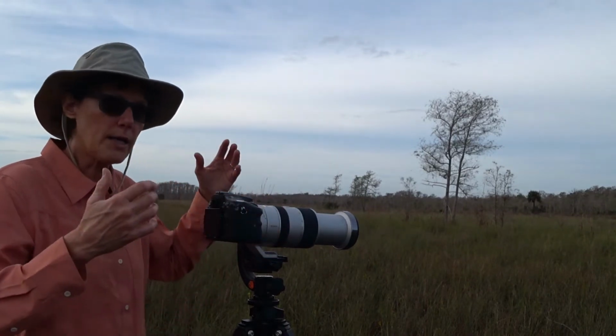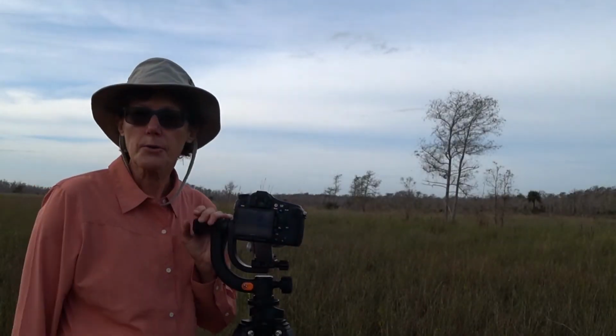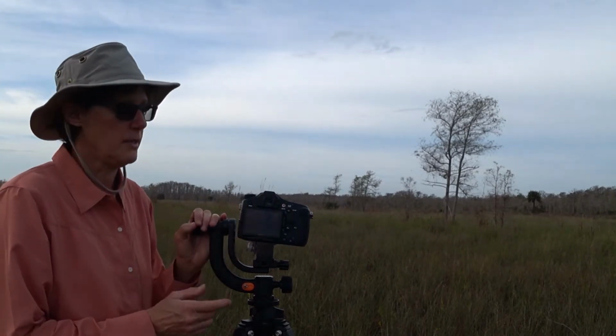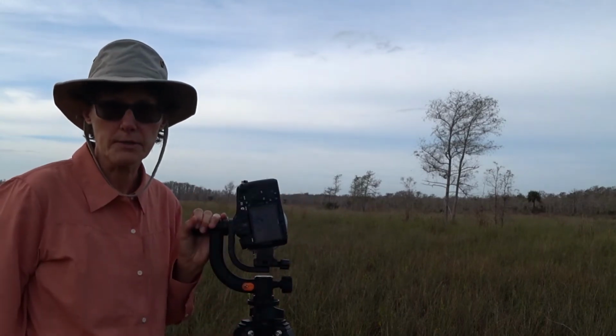So with the telephoto, I can kind of zoom in and just get rid of all that boring stuff. The other great advantage of the telephoto is that I can easily switch from horizontal to vertical compositions.